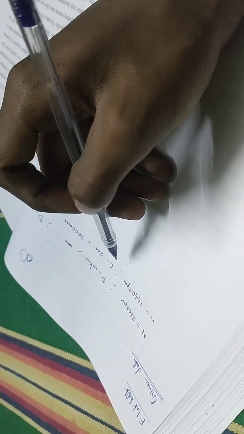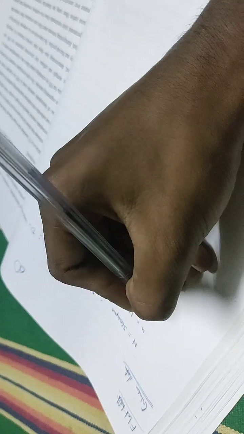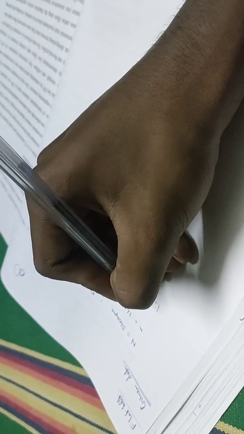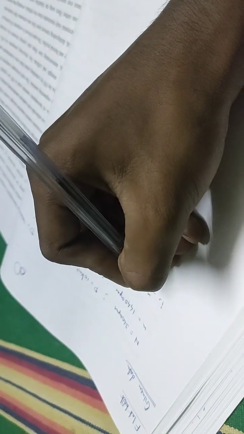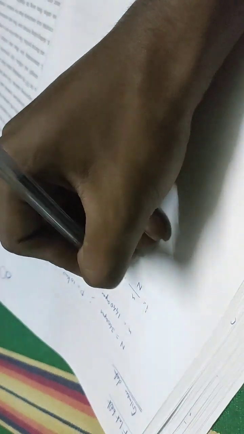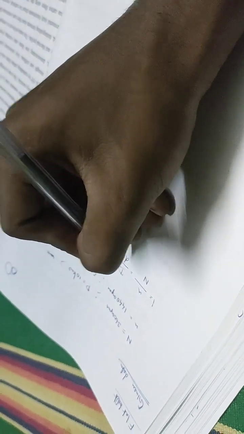First we will write down the steps. We have the capital D, but we have to find the small d, and we don't have the I value. First we will find the I value. I equal to small n by capital N, or capital D by small d.